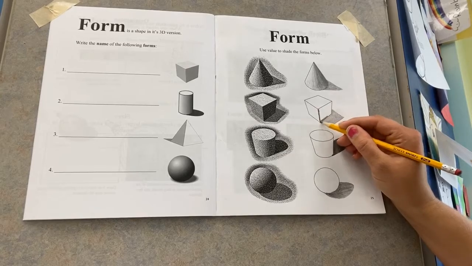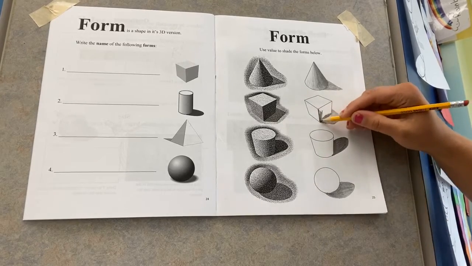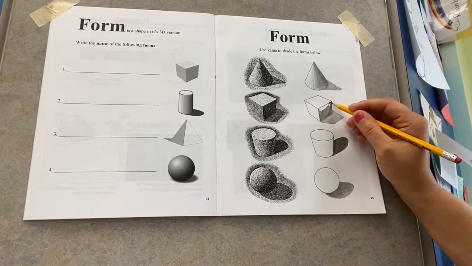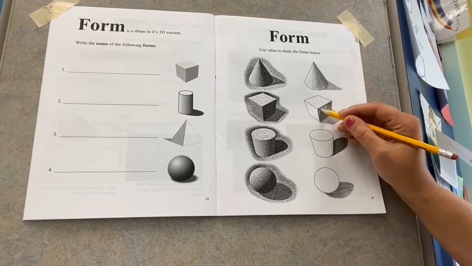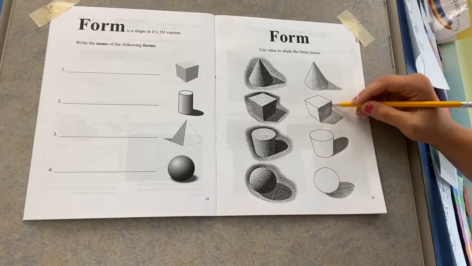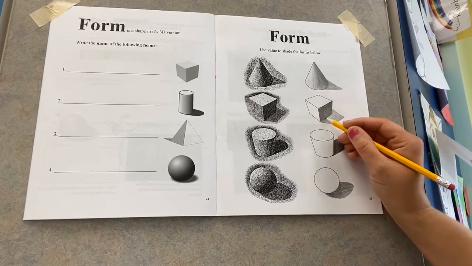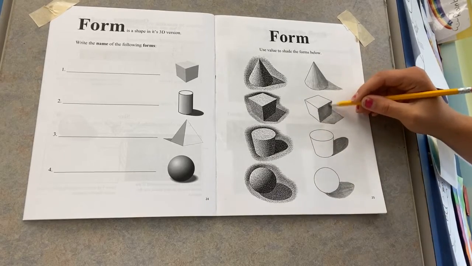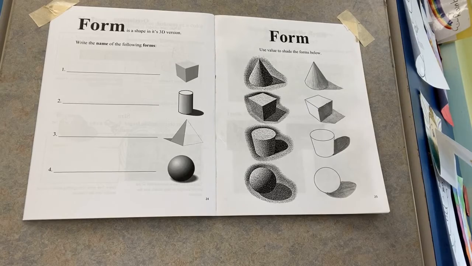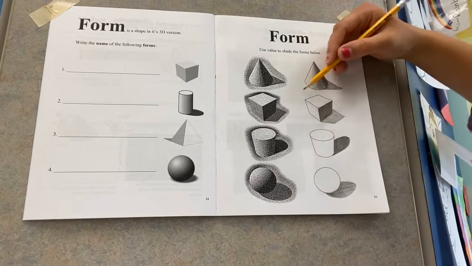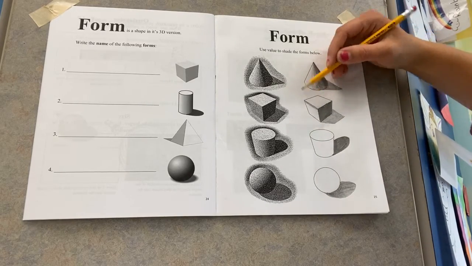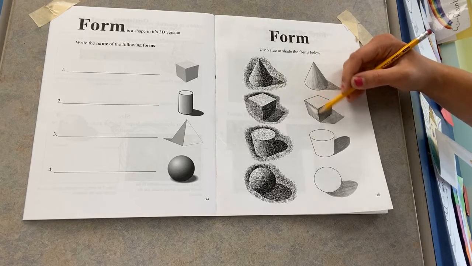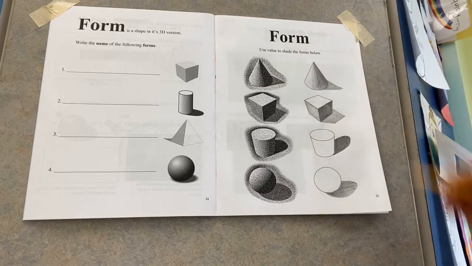This side looks like it's the darkest side, so I'm going to apply the most pressure over here on this edge to make it the darkest value. Now that I'm happy with this side, maybe a little darker, I'm going to next move on to my medium value, which is this side over here on the left. And I'm not going to press quite as hard as I did on the right hand side. I'm going to lighten it up a little bit.